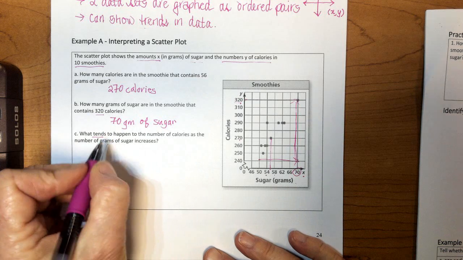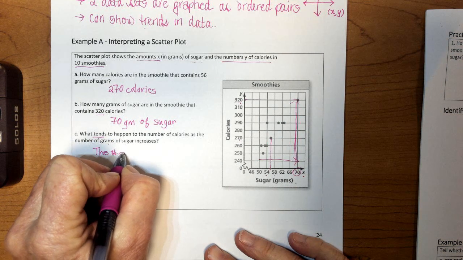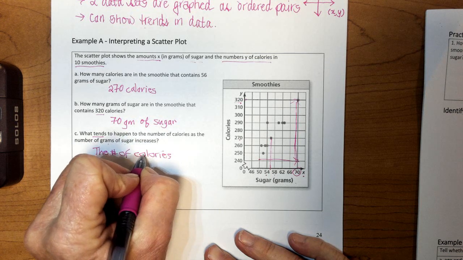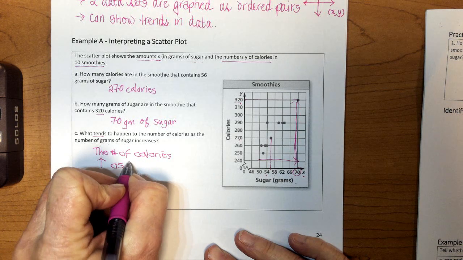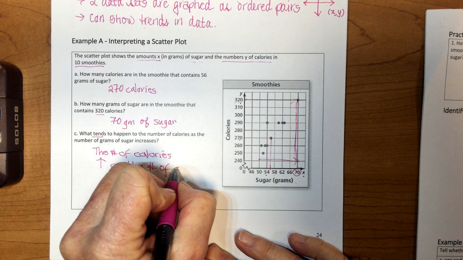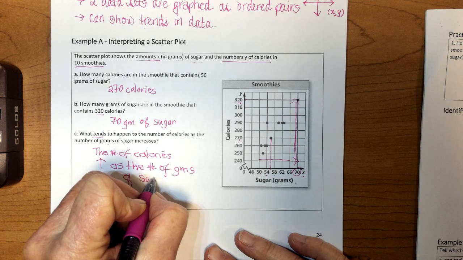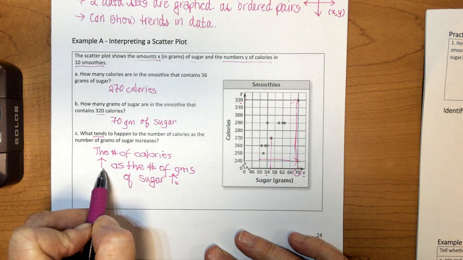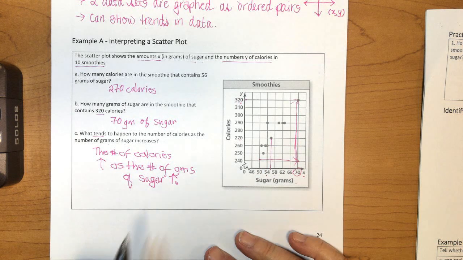So therefore, the number of calories increases as the number of grams of sugar increases. That's a trend. I've used the arrow pointing up as an increase, and I've just done a little bit of shorthand for number.